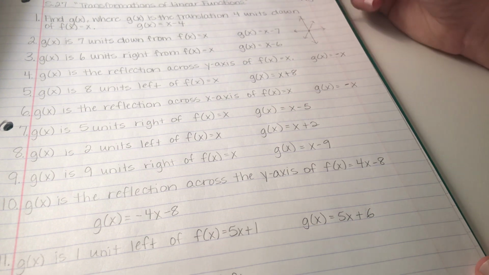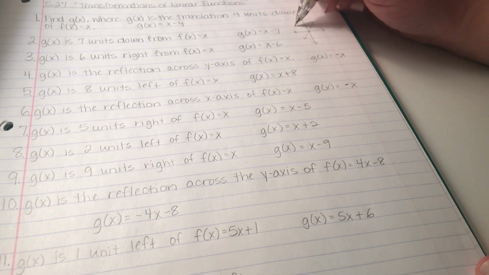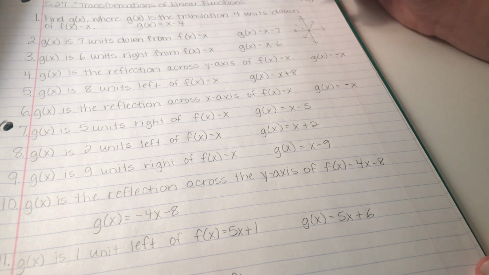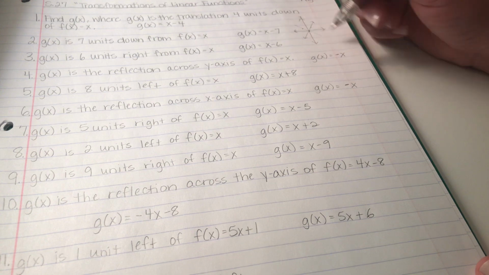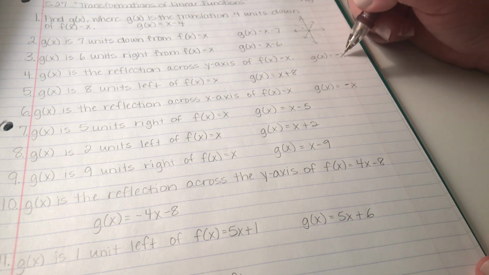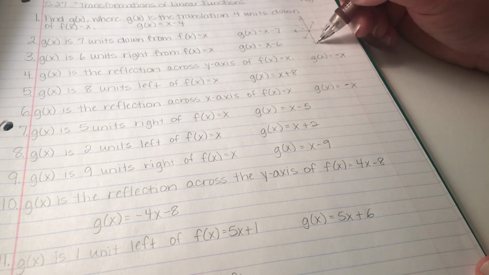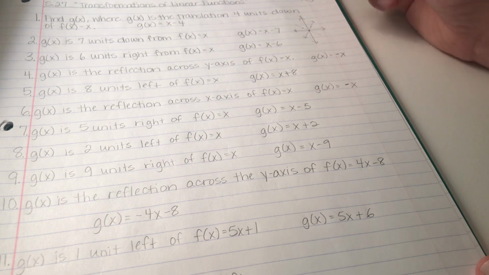This is the y-axis, and you want to think of that as a mirror. To reflect it across the y-axis, these points over here would be on this side. So instead of up 1 over 1, you're going to go down 1 over 1. So it makes sense that this slope would be negative. We're just using that y-axis as a mirror and reflecting this on the other side of that.